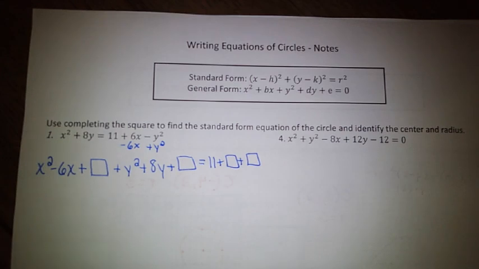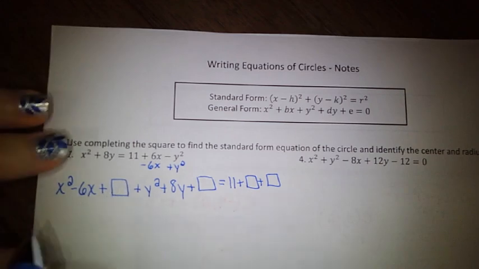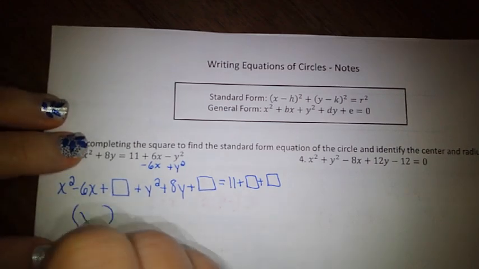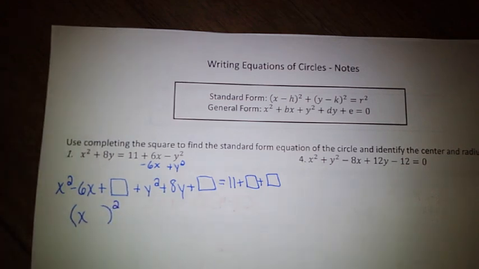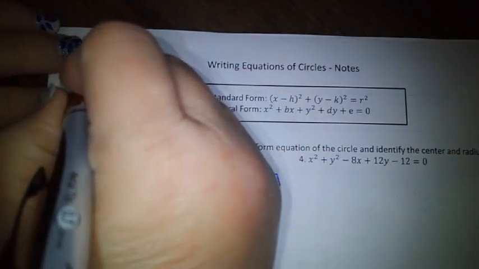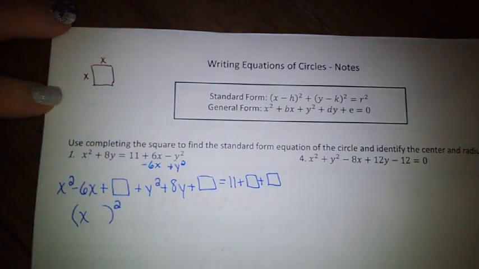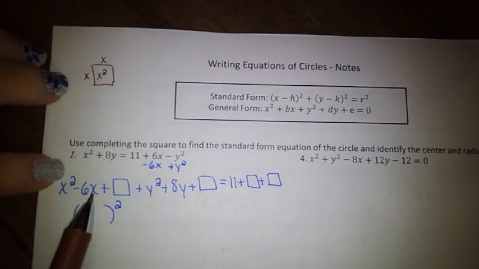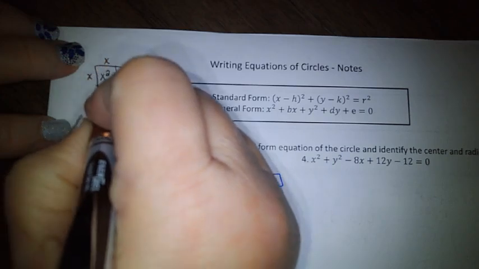Now let me give you a brief rundown on completing the square. Let's take this x squared minus 6x. My goal is to put a magic number in the box so that I end up with x minus something squared. I want it to be a perfect square. So I'm going to start out with this. This is going to represent my x squared, right in here. Now, I'm going to take my minus 6x and split it into two pieces because I want to put 3 of them here, 1, 2, 3, and 3 of them over here.